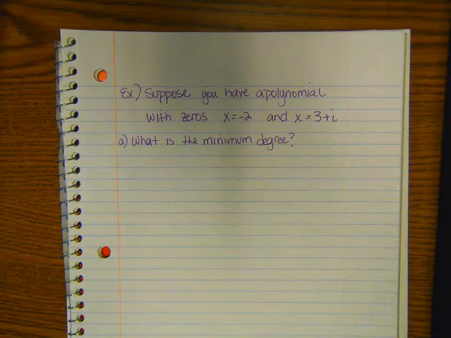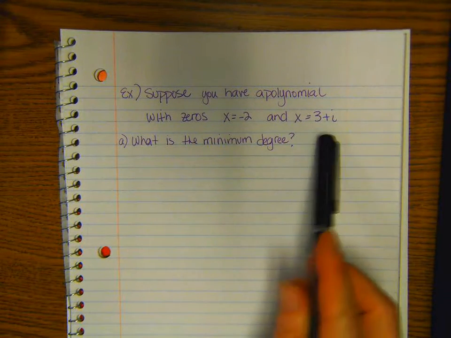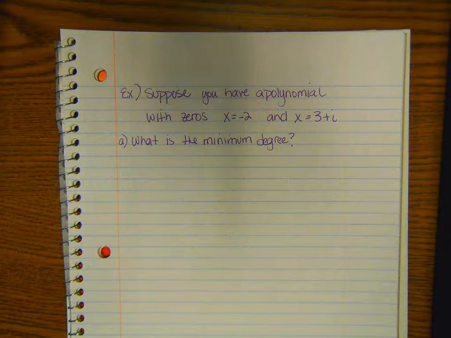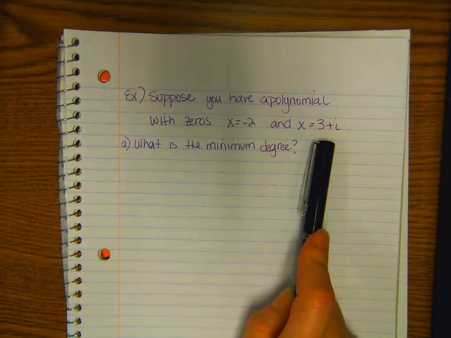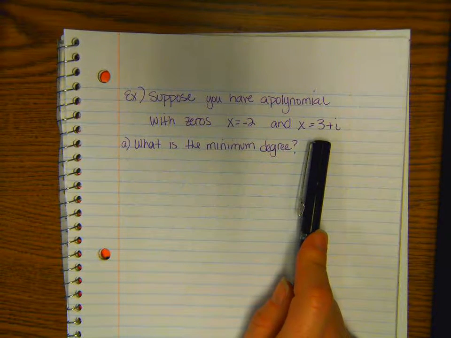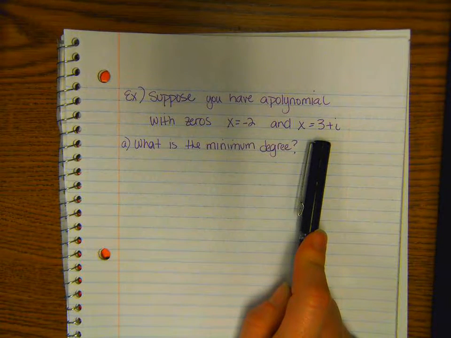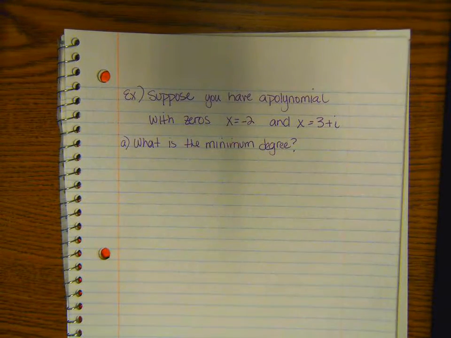I saw some people who said 2 because they saw this. But then somebody said 3. Why did she say 3? Because if I told you this, what else is a 0? 3 minus i. So actually, how many zeros does this have? 3. So the minimum degree it could be would be 3.